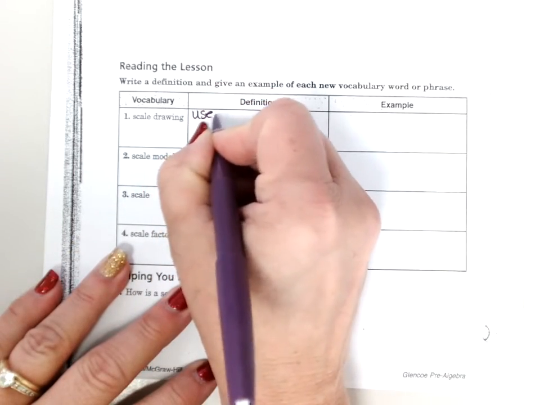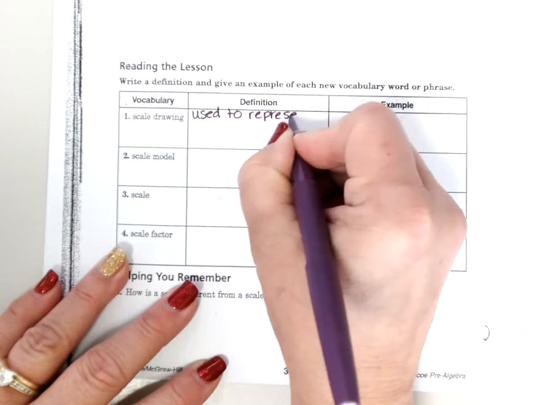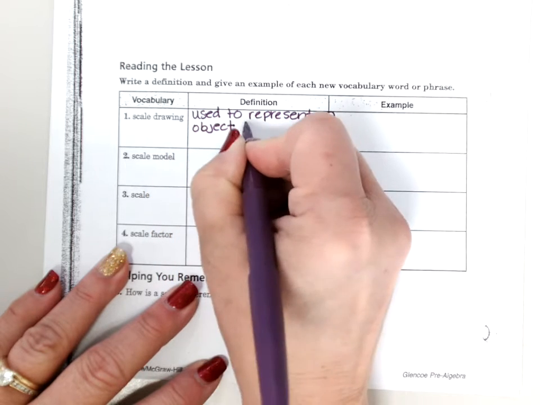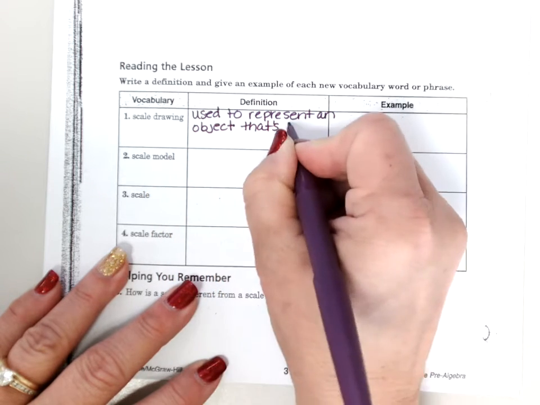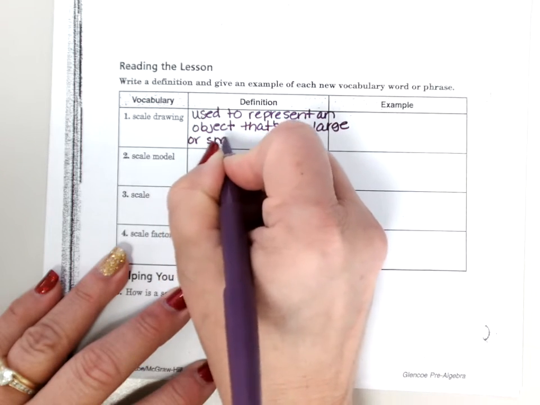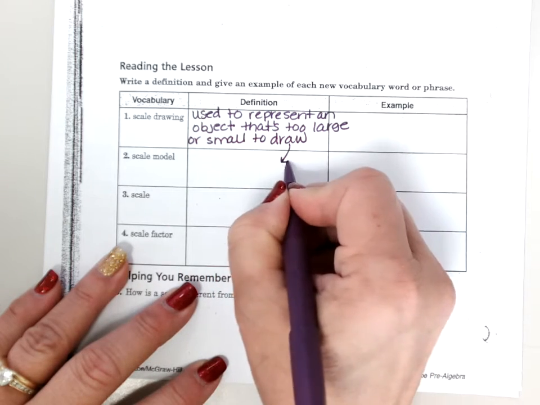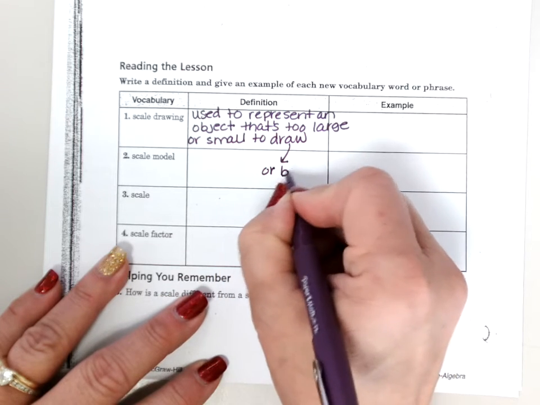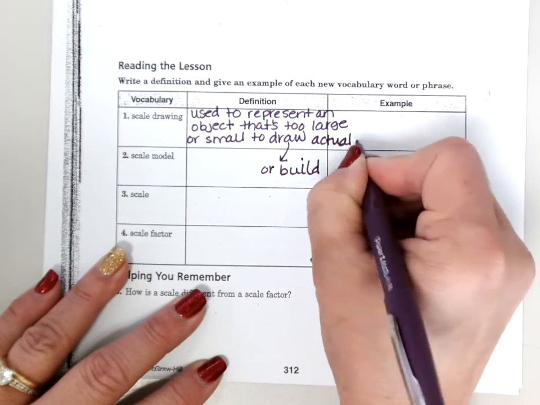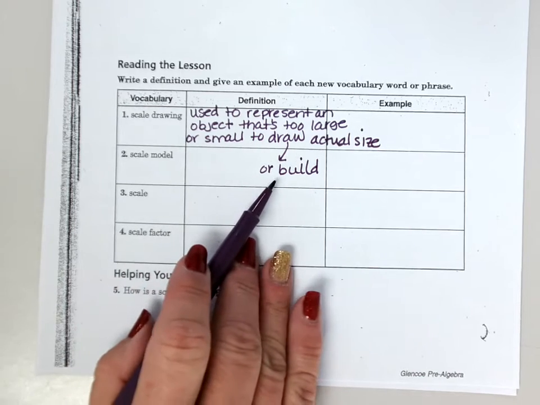So the definition, they are used to represent an object that's too large or small to draw, I'm going to put down here, or build actual size. So this scale model is the exact same definition, but you would say build instead.